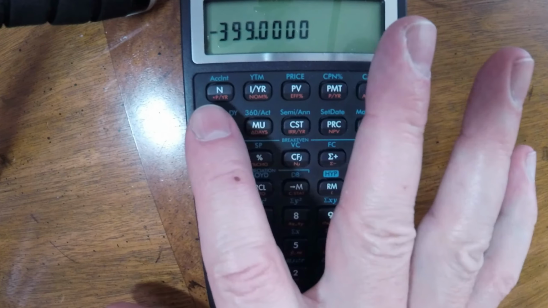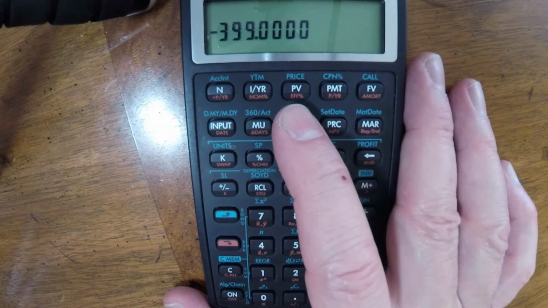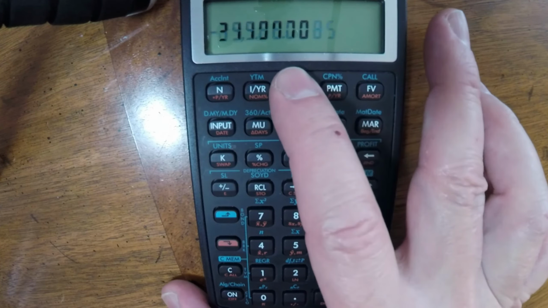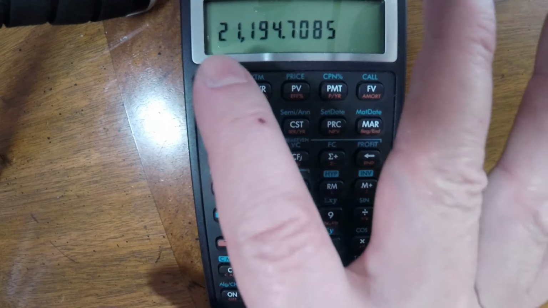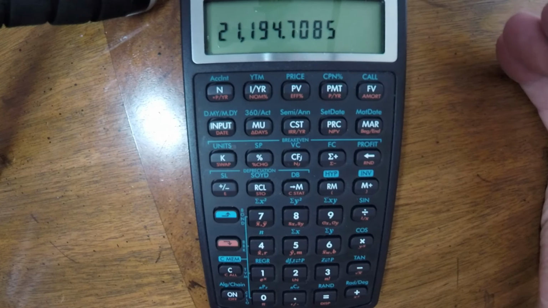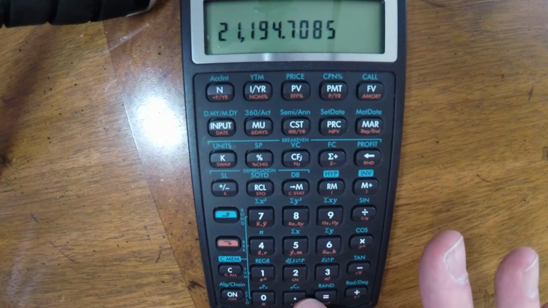Now, what do you want to change? Do you want to change your loan amount? I'm going to buy a less expensive car to get me there. If I do, that's call it $21,200. So we dropped from $25,000 for the loan amount to $21,200. If I do that, that gets me back to our $399.